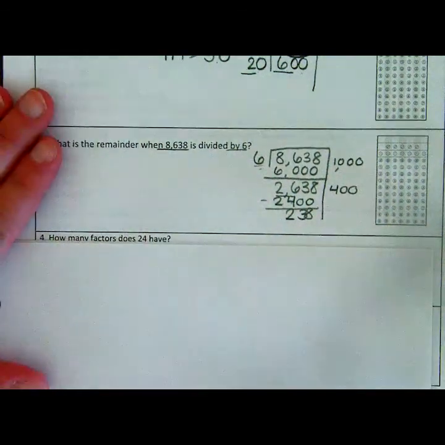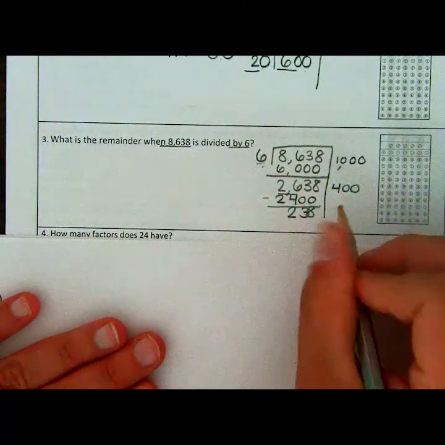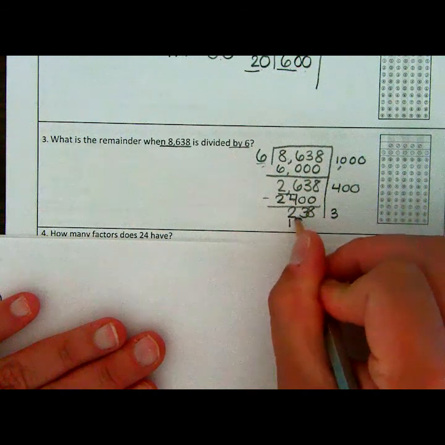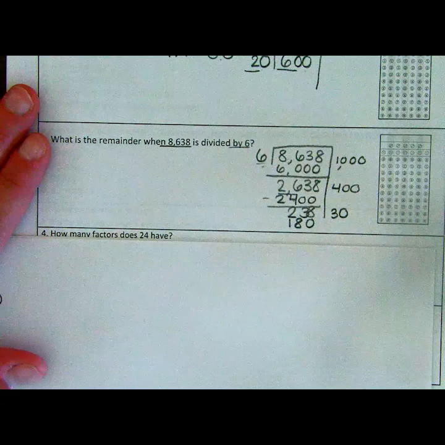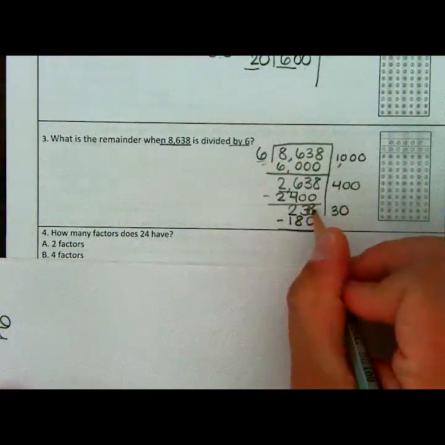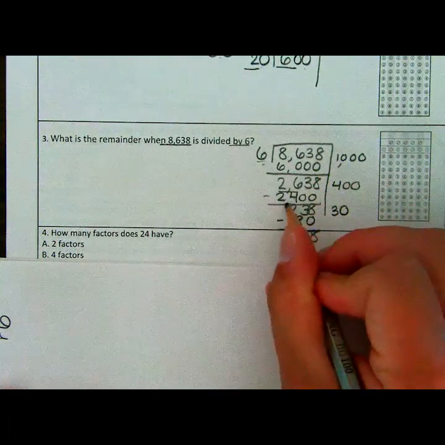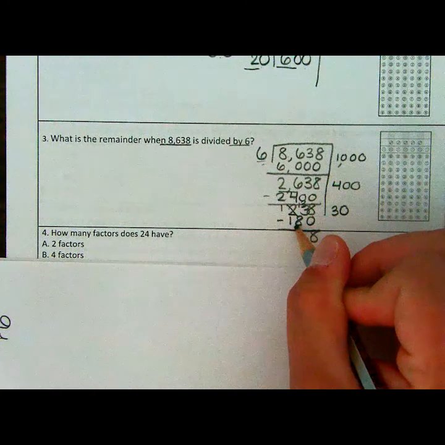Again, how many times will 6 go into now 23? Well, that's 3 times because that's 18. I have a place value, so that's now going to be 30. If I subtract, 8 minus 0 is 8. I can't take away this, so I'm going to have to borrow. So 13 minus 8, 8, 9, 10, 11, 12, 13, that's 5.